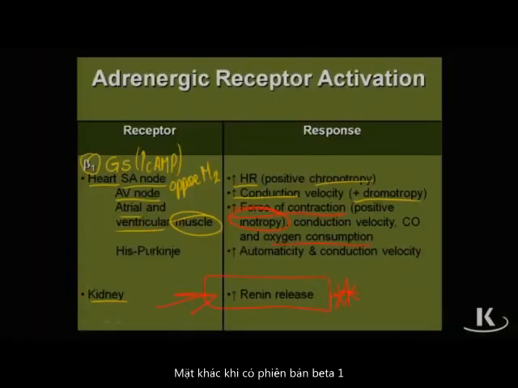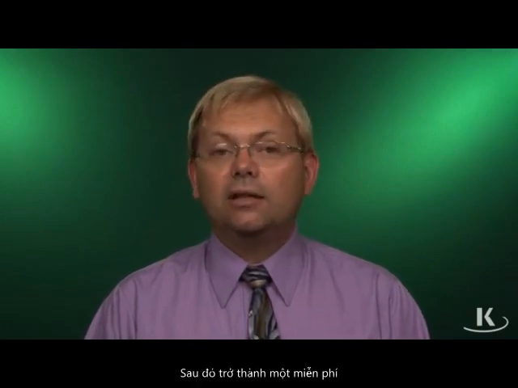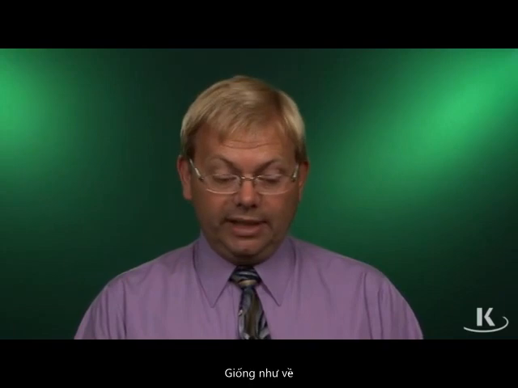So when alpha 1 is around, there's no renin. On the other hand, when beta 1 is around, beta 1 is primarily causing your ventricles to contract and increasing cardiac output. Having the help of renin, angiotensin, aldosterone on the vascular system then becomes a complementary effect that we will like about the renin.